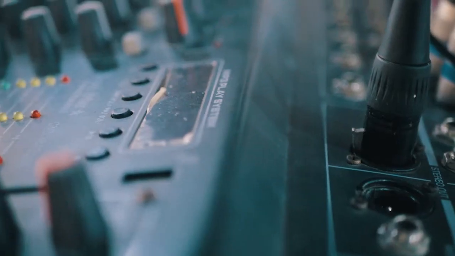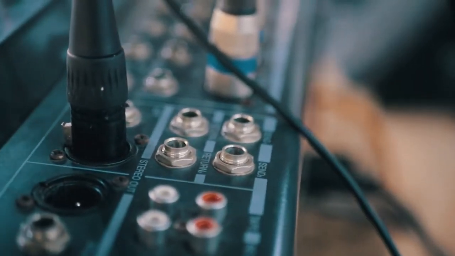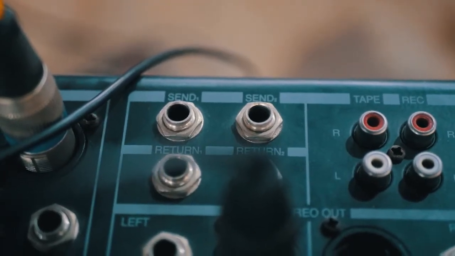Now, there are two types of auxiliary functions on your mixer. One is used to send signal out of your soundboard, from your mixer to an external source. The other one, the auxiliary return, is used, just like it says, to return signals from external gear into your mixer. So what's the difference between the auxiliary send and the auxiliary return?